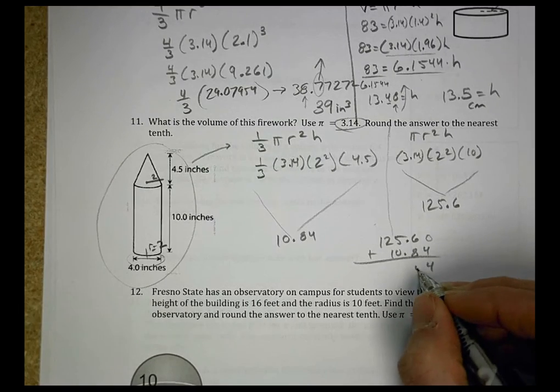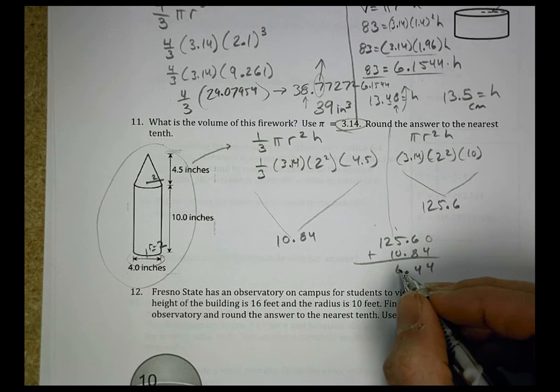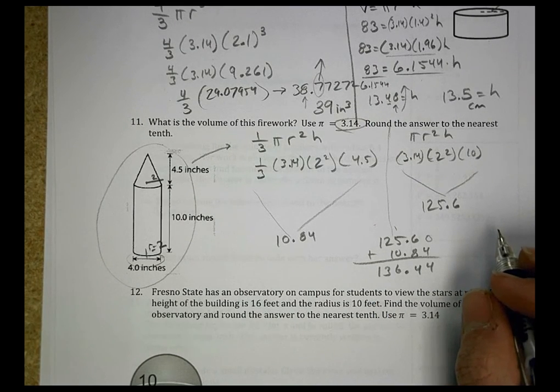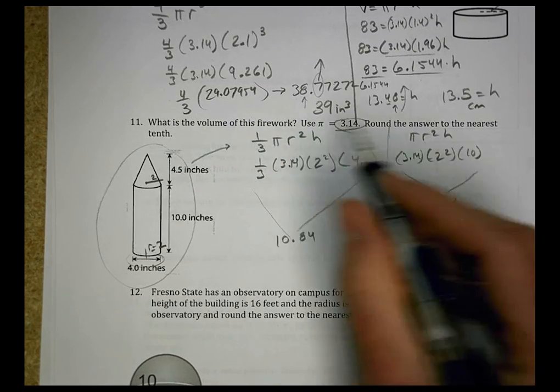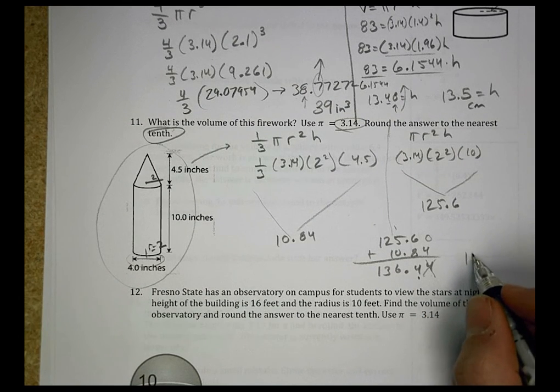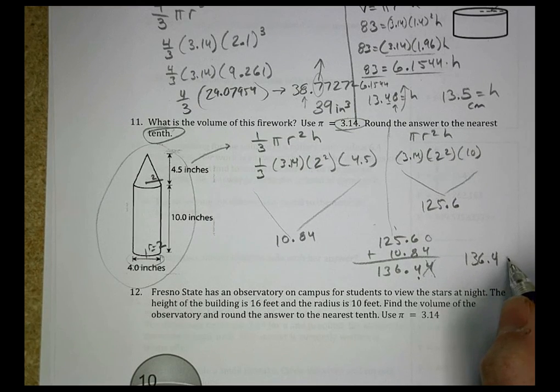So I have 136.44 inches. I want the nearest tenth, so that's my tenth place. This number is less than 5, so I can just chop that off. I have 136.4, and this is going to be inches cubed.